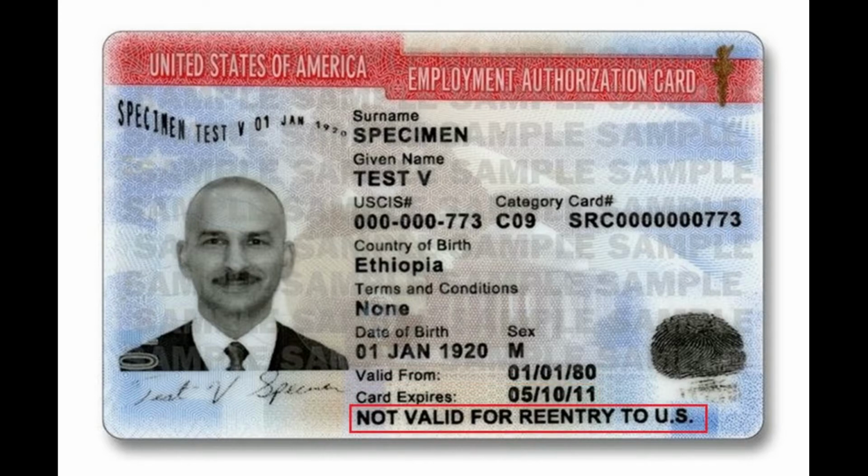Travel notation. All OPT and STEM OPT EAD cards will say not valid for re-entry to the United States. This does not mean that you cannot enter the United States while engaged in OPT or STEM OPT. It simply means that the card alone is not enough to guarantee you re-entry into the United States. If you have questions about travel or which documents to carry with you while traveling, you should visit the International Students and Scholars Office during drop-in advising hours.